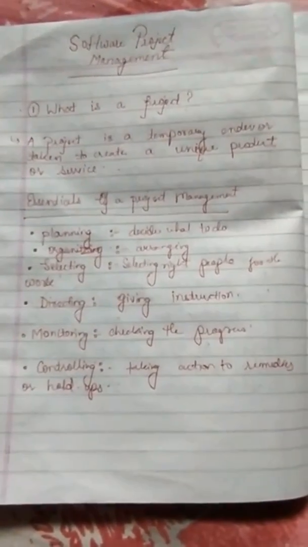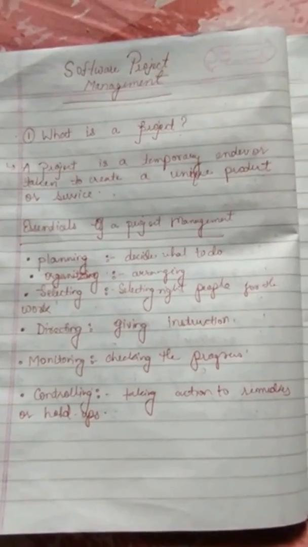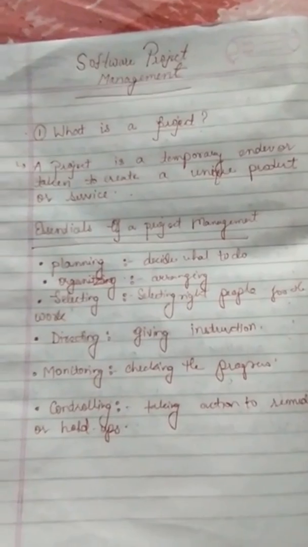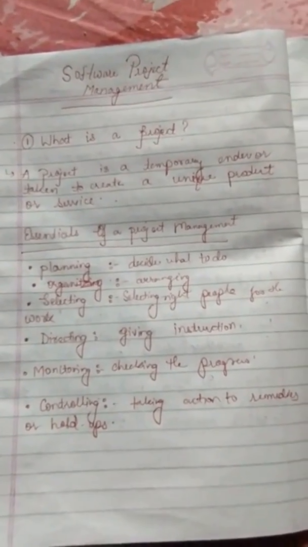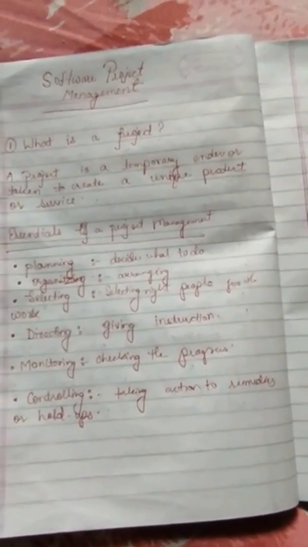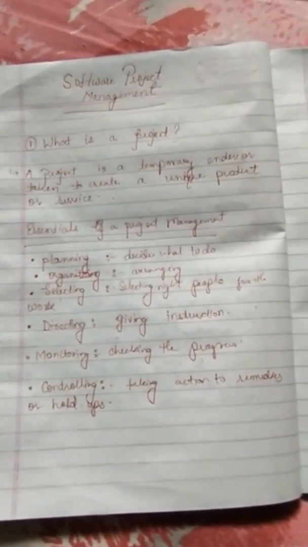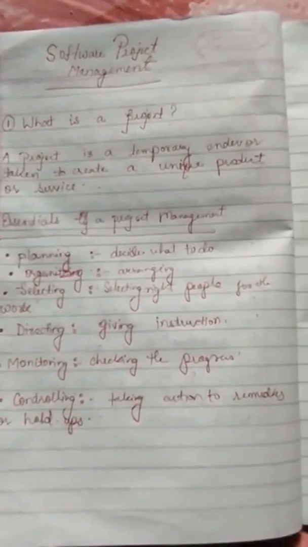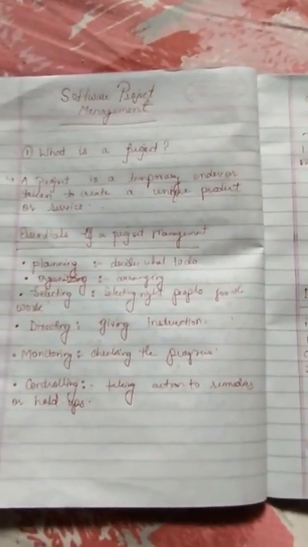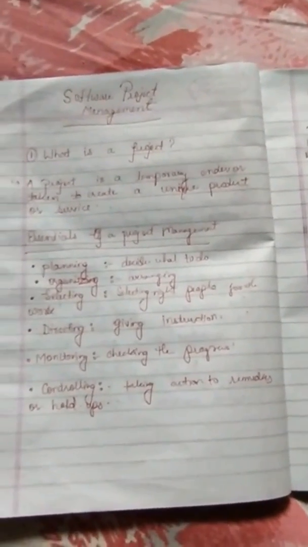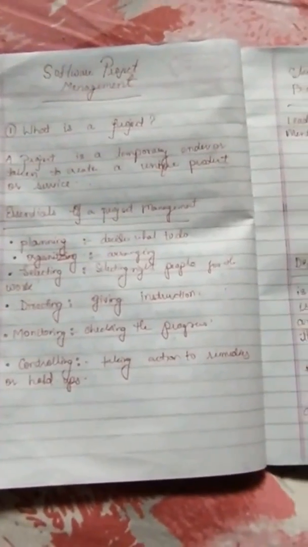The second to last essential is monitoring. As I told earlier, one person will be checking the progress of the project objective, tracking the deadline of the project. We will further study in our classes the role of a software project manager, and these things also come under those roles.